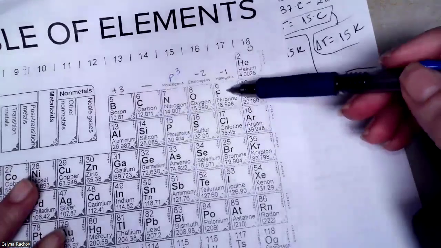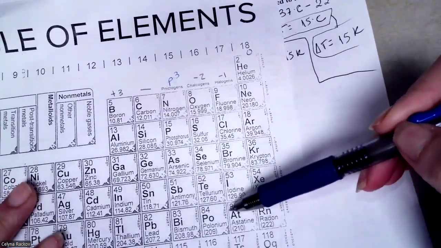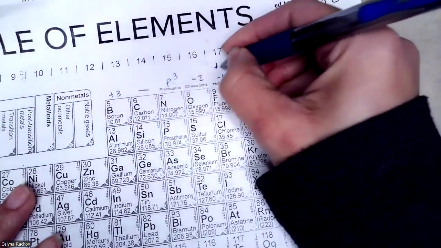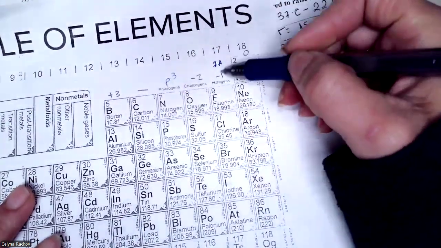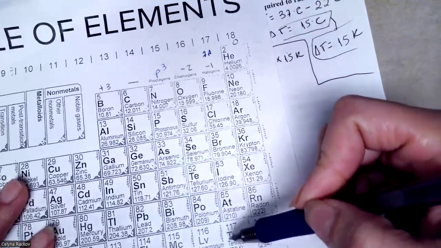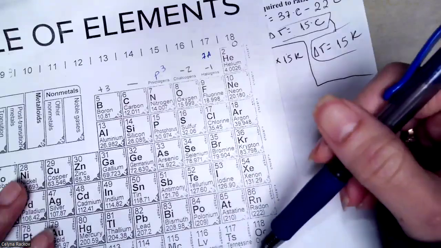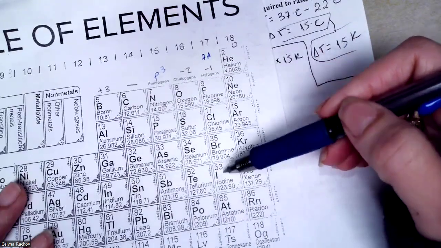So bromine is right here, right? Group 7A, 17, 7A. So all these halogens, all these elements, the ion will be a minus 1.